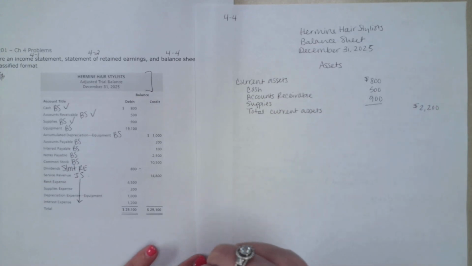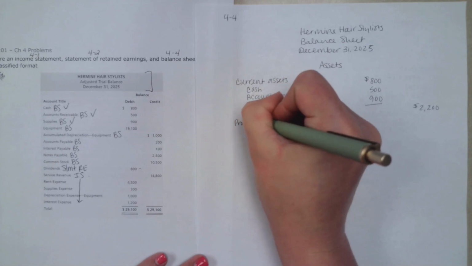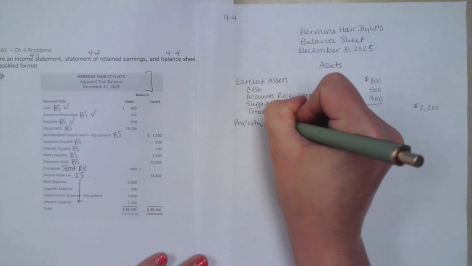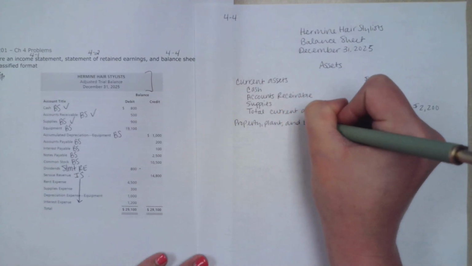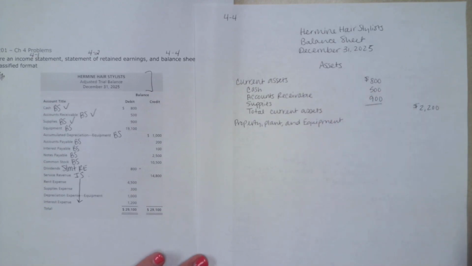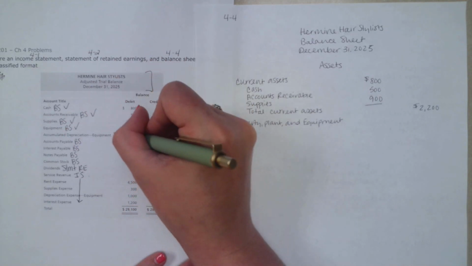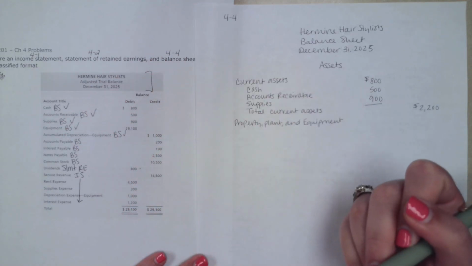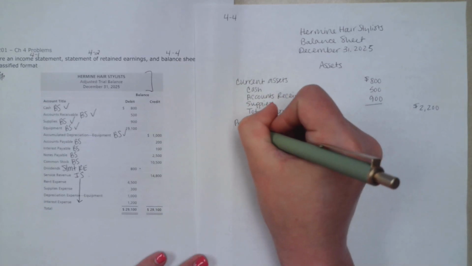And then if you remember from the video, our long-term assets we don't actually call long-term. We have a special name, which is property, plant, and equipment. And the good thing is that name actually helps us pick out those long-term things pretty easily. So in this case, we have equipment and the accumulated depreciation that goes with it. And then we start into our liabilities. So that's the only two we're going to be picking up.